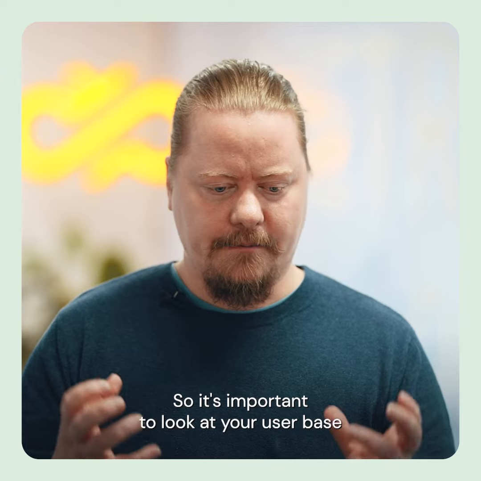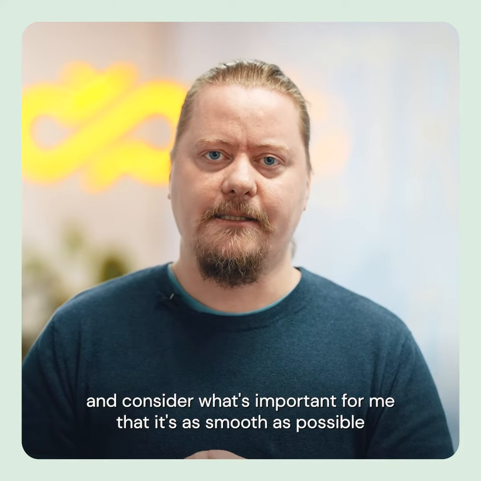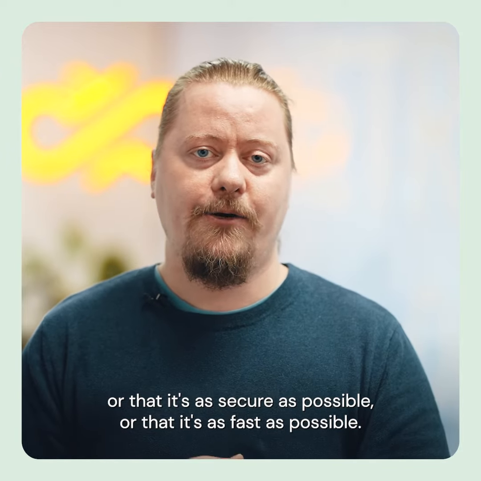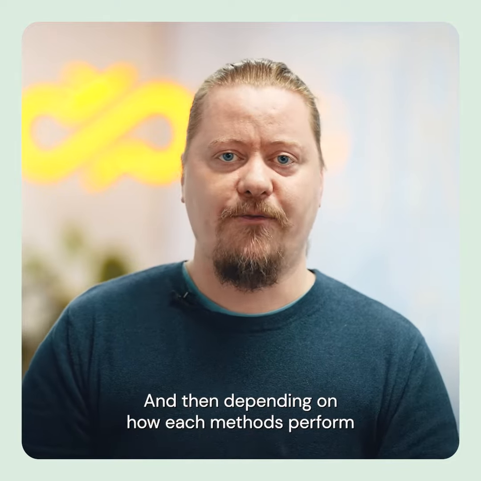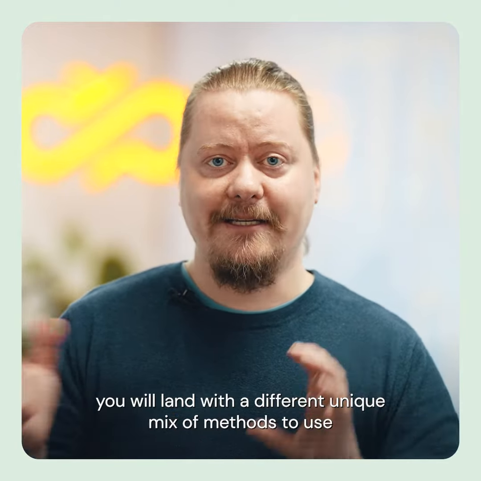All applications have different requirements from a user experience point of view, and there are different behaviors in the end users of those apps. So it's important to look at your user base and consider what's important for me: that it's as smooth as possible, or as secure as possible, or as fast as possible. And then depending on how each method performs and what the pricing is for each country, you will land with a different unique mix of methods to use that's ideally suited for your app.